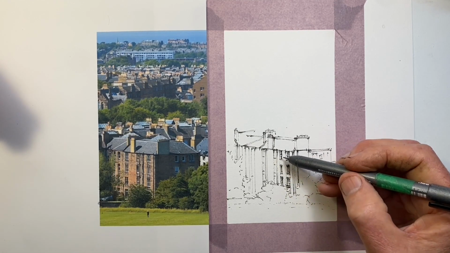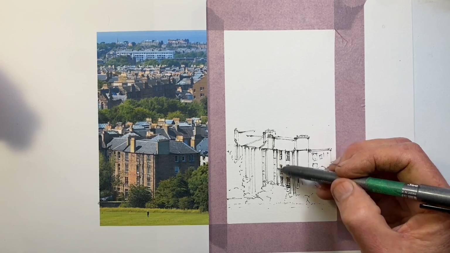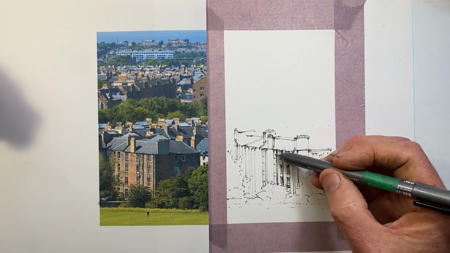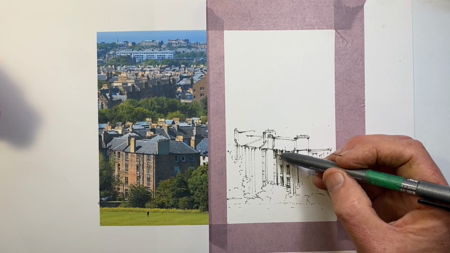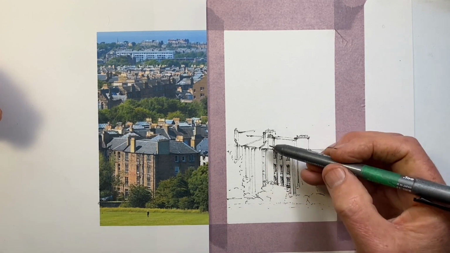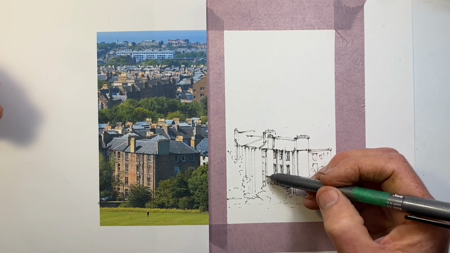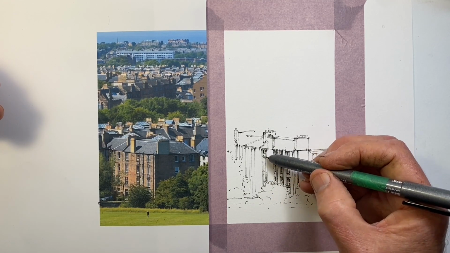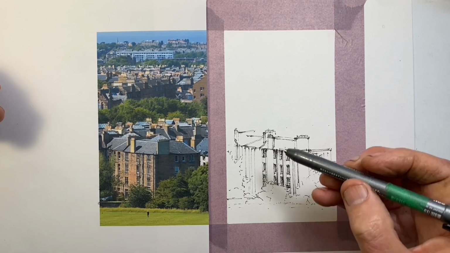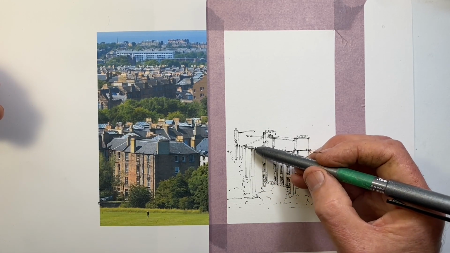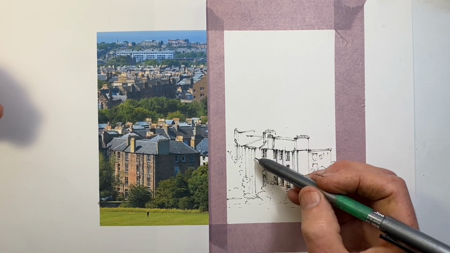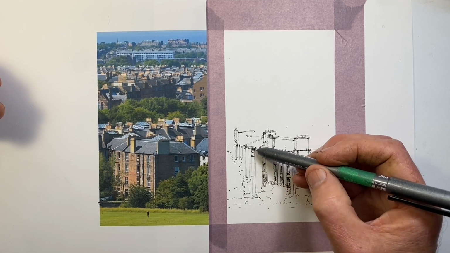Partly how we simplify things is by working out what we don't simplify, and that's what I'm doing at the moment. I'm not simplifying this closest building, because this is where I draw the detail. This is where I establish detail so that when I look at this scene and I see the detail, my brain has something to work on in terms of what I'm looking at in the rest of the drawing.